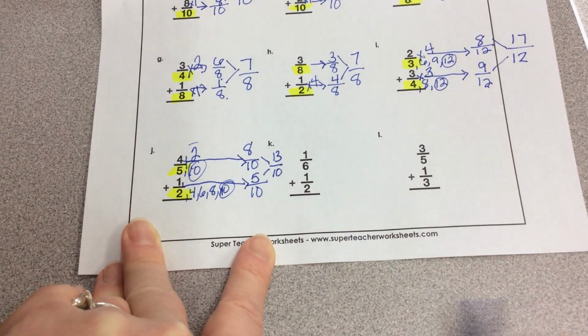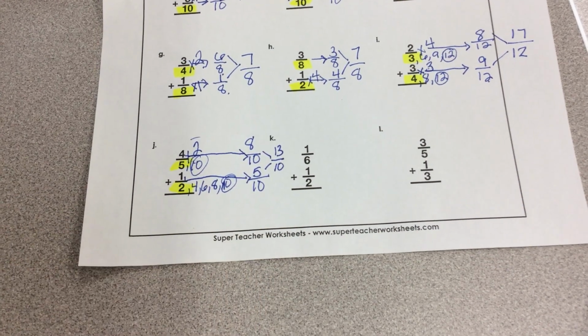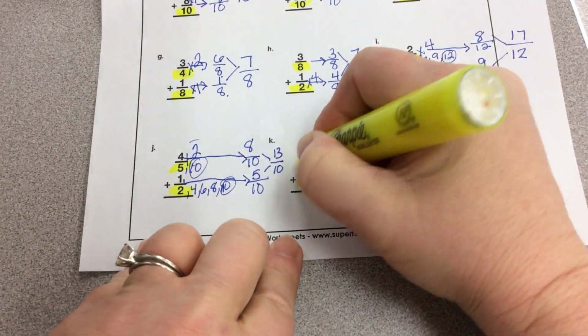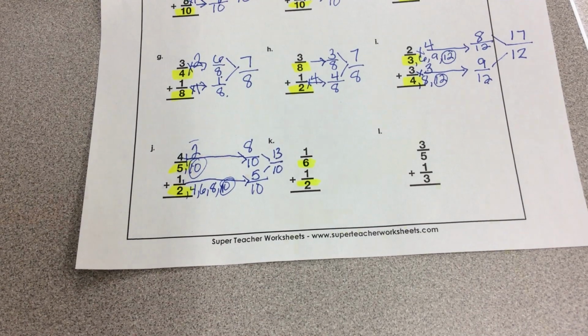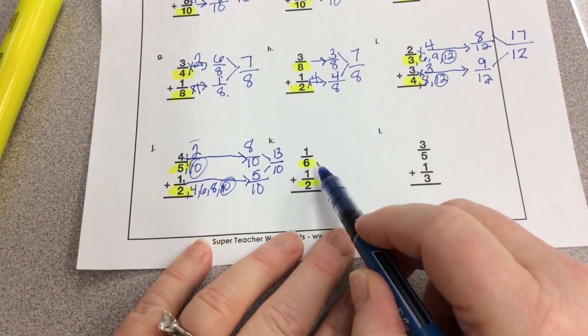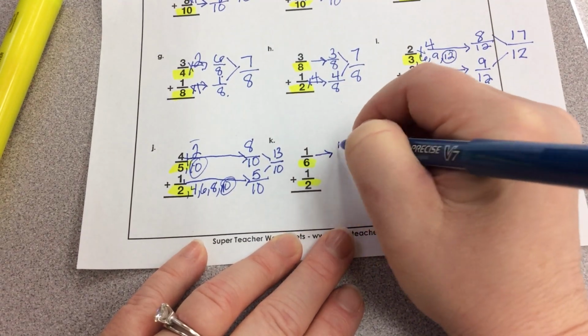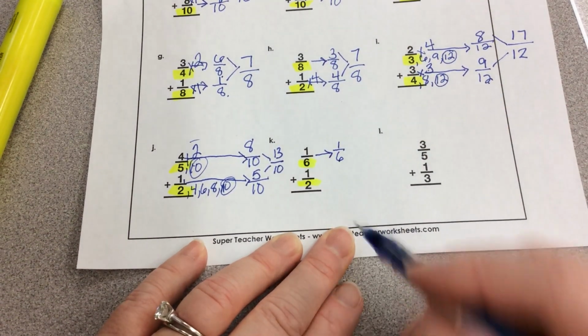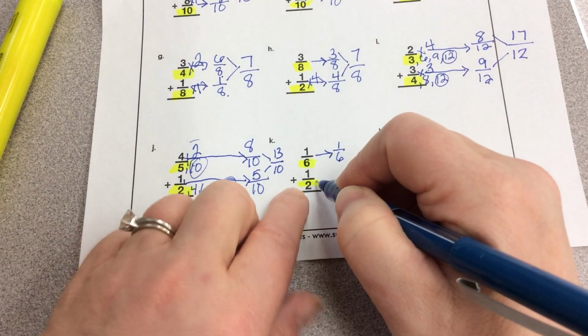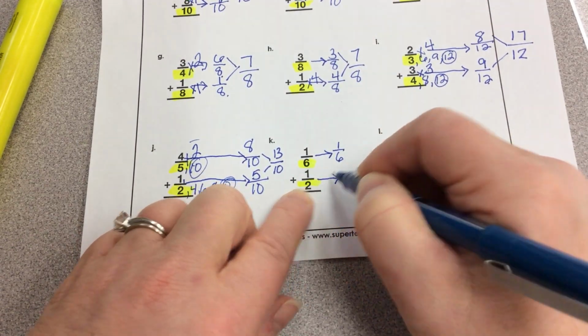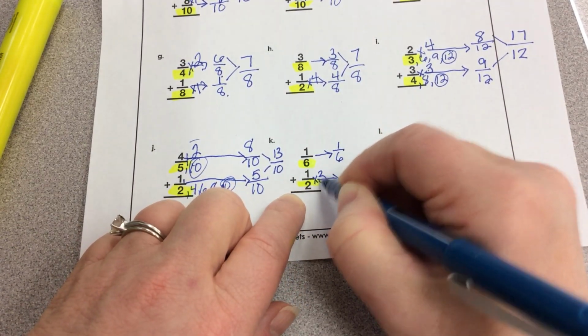Okay, so now, highlighting my denominators again. Oh, and guess what? 6 is a multiple of 2. So yay, I don't have to change that one. I get to keep it. I just have to change this one to get to a denominator of 6. So the way I'm going to do that is multiply everything by 3.